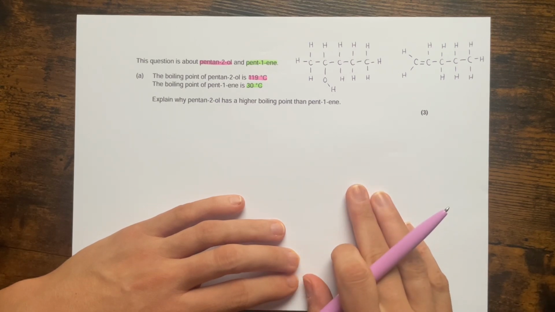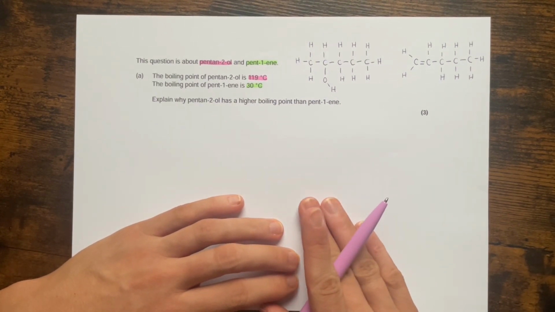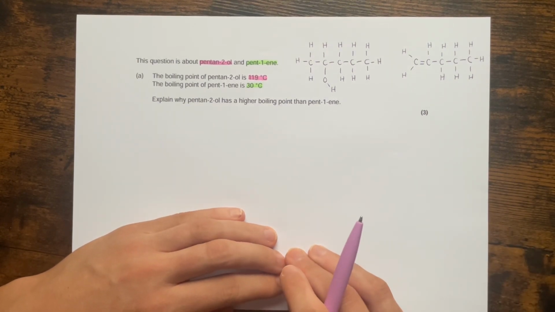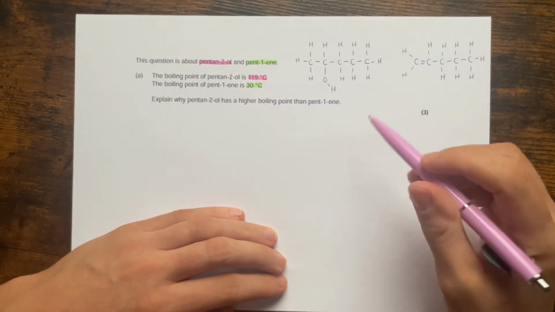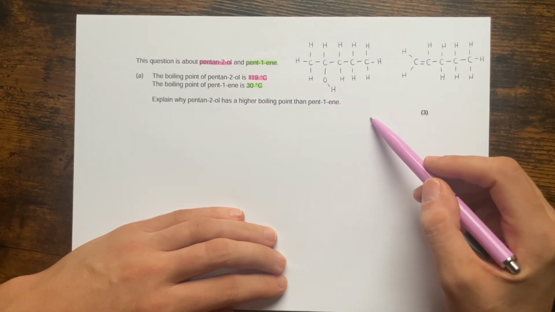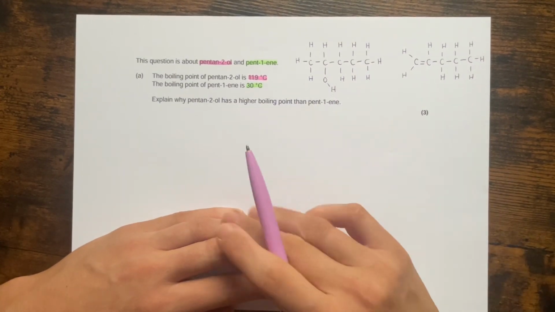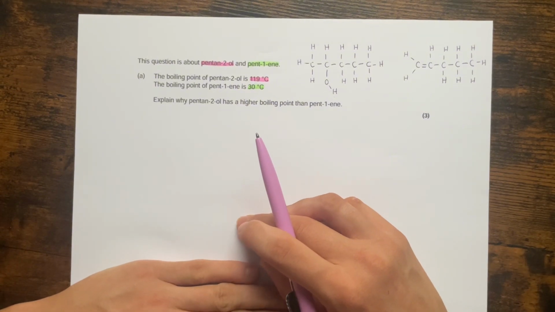Now, I don't like the fact that we call it hydrogen bonding because it is an intermolecular force and not a bond, but that's just something we're going to have to get used to and deal with. So hydrogen bonding is an intermolecular force between the oxygen lone pair, which will be very delta negative, and the delta positive hydrogen of different molecules. Now that is a lot of background to enable me to answer this question.